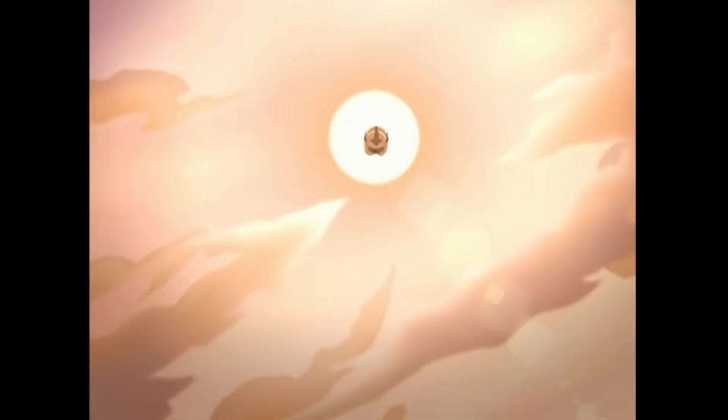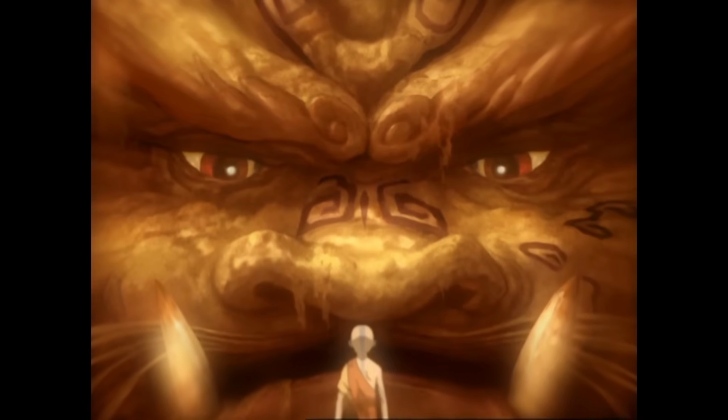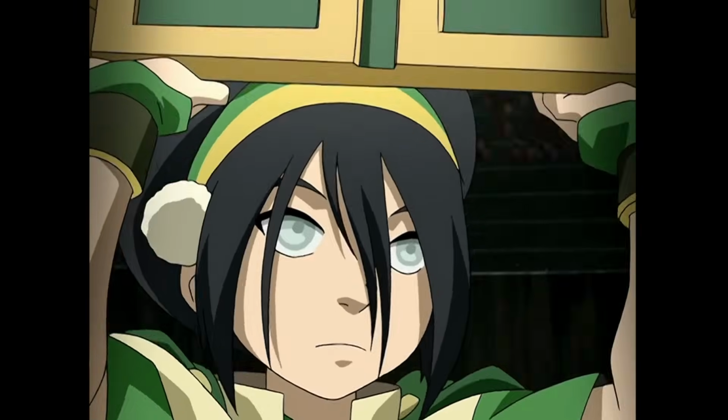Interestingly, energy bending does have an animal guide like all the other elements, and that is of course the lion turtles. And I think that's everything.